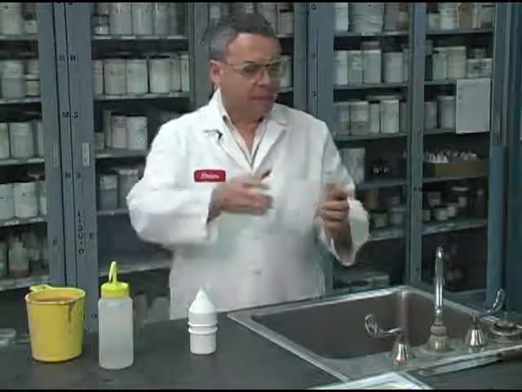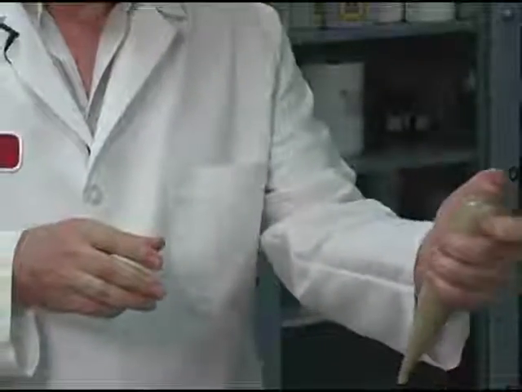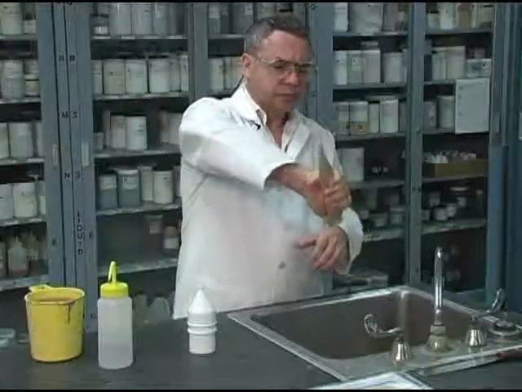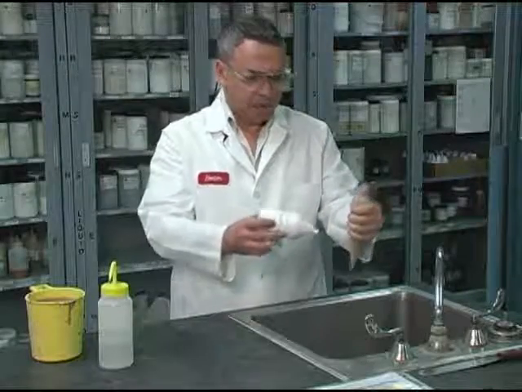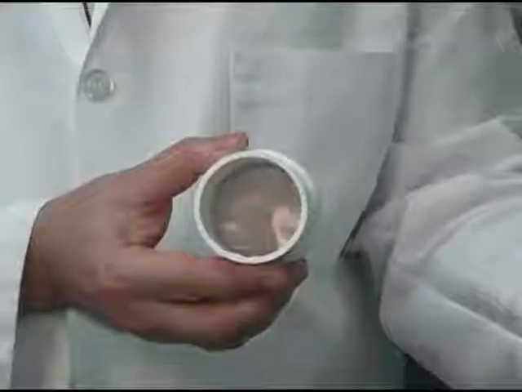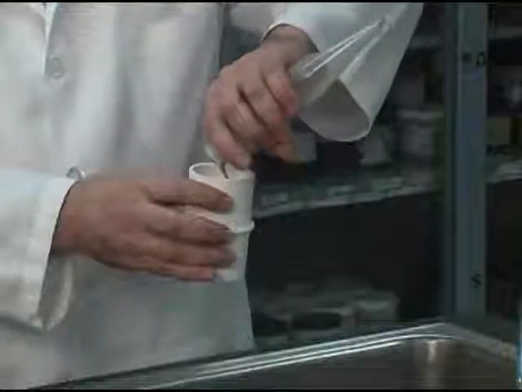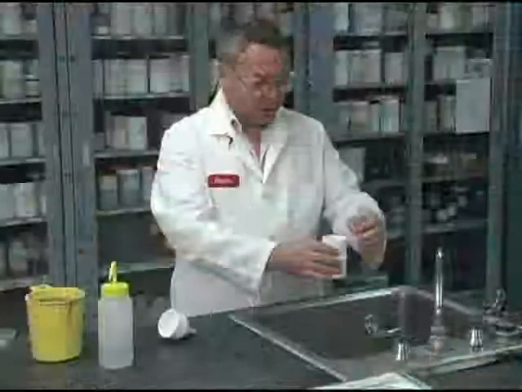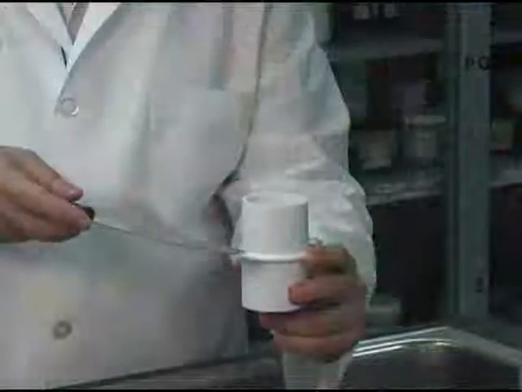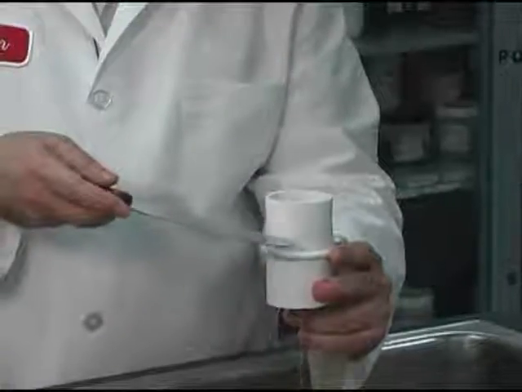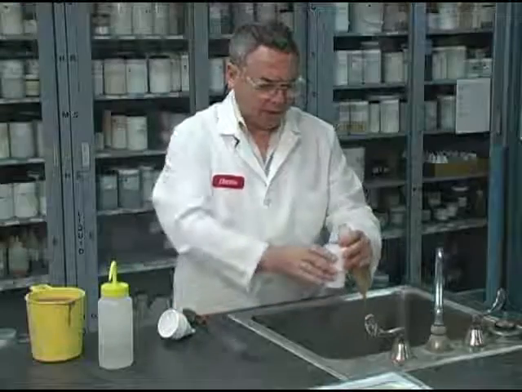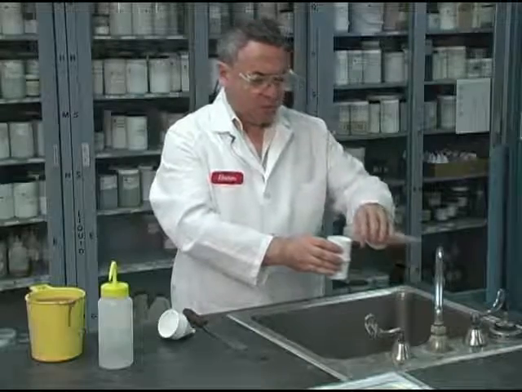Now all I have to do is block the top here, for example with the finger, and shake it very well. And I'm going to be passing all this diluted mud sample through a 200 mesh screen. It might tend to clog, so I might tap it a bit like this. All the sand is going to be retained by the 200 mesh.